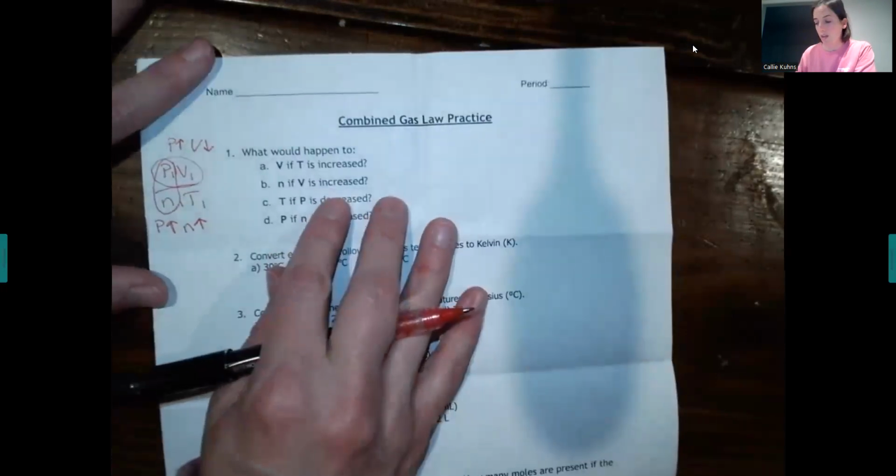If the two variables are next to each other, then it's an inverse relationship. So for pressure and volume, if pressure goes up, the volume goes down. It's an inverse relationship. If they're on top of each other, like these two are, as pressure is increasing, the moles must also be increasing. So that's what I'm wanting you to look at here.